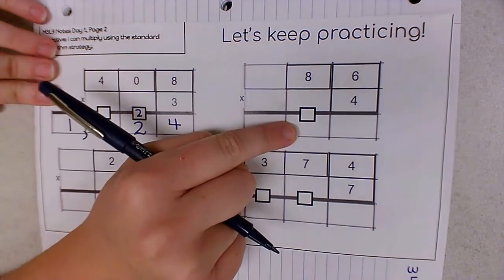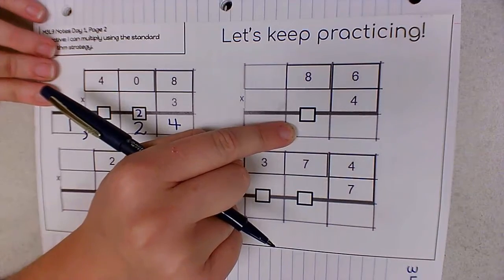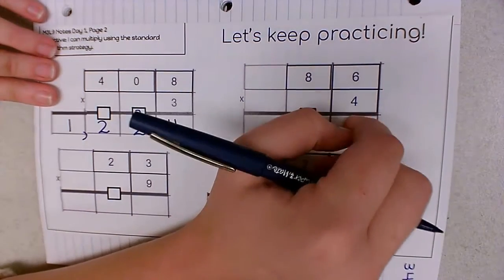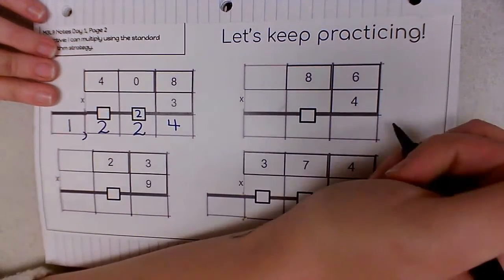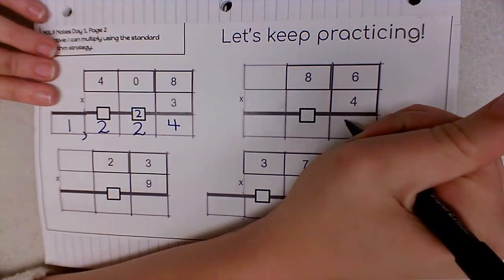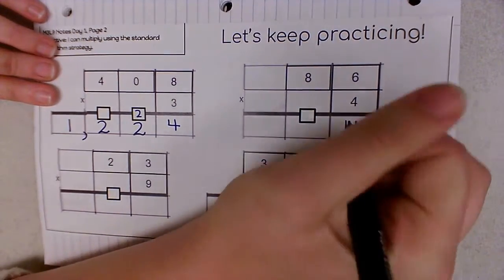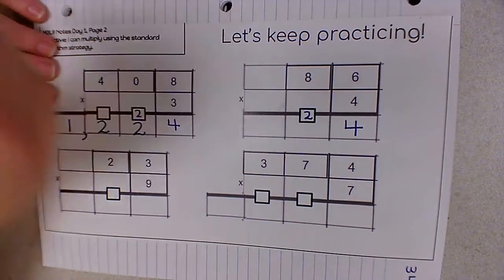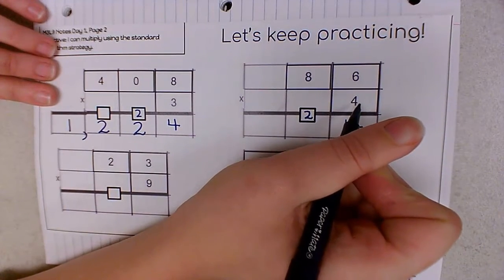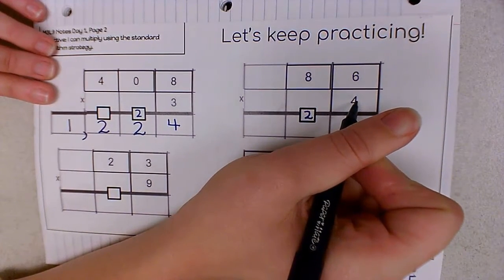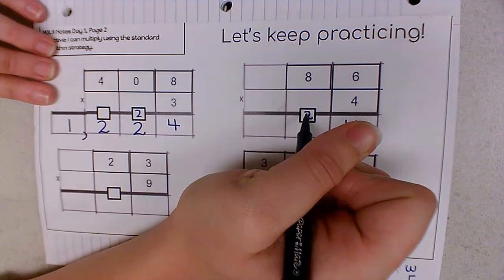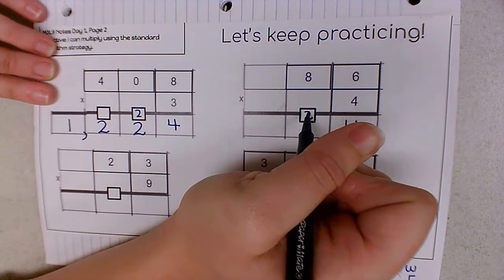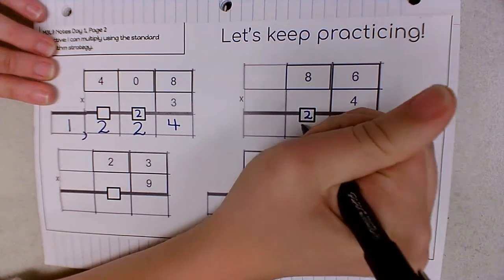Let's go over to practice 86 times 4. Starting with the math fact, 6 times 4. Again, that's 24. I'm going to leave behind my 4 ones and my number 2. 8 times 4 is 32. 32 plus 2 more equals 34.